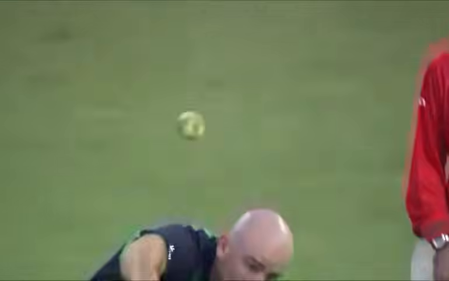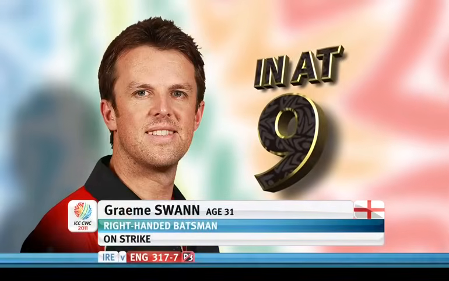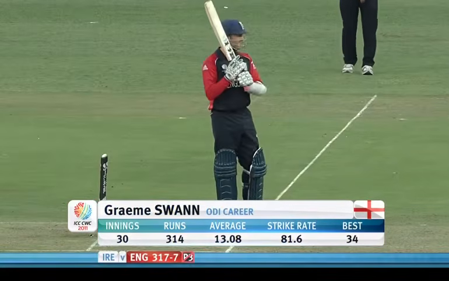Seen a lot of deliveries from Johnson, held across the seam. This one was his off-cutter. Yardy's through the shot too soon. Law and order in now, and it's Graham Swan. Long batting lineup this for England, in at number 9. 317 for 7. 9 deliveries are left.